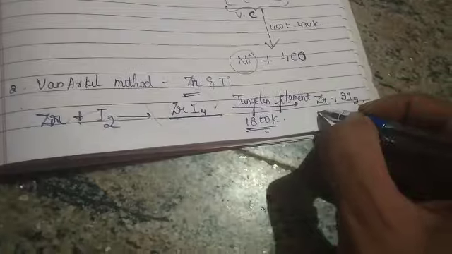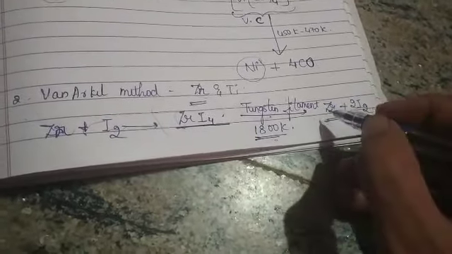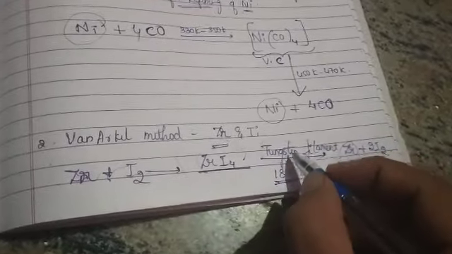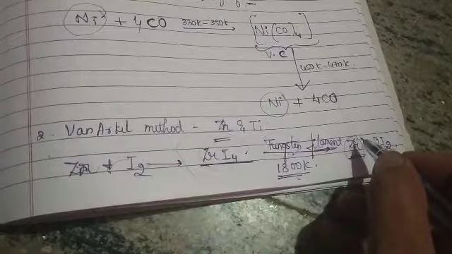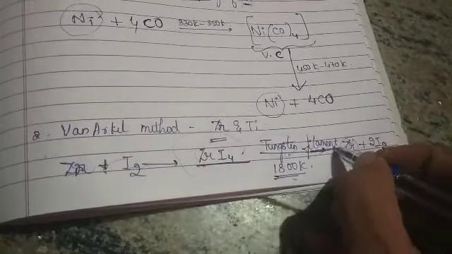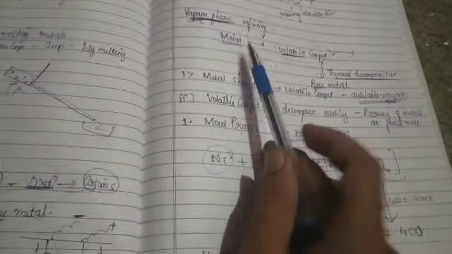Whatever zirconium you obtain, the pure zirconium, will be deposited on this filament. So these are the two important processes with respect to vapor phase refining. But in both processes, the concept is the same.